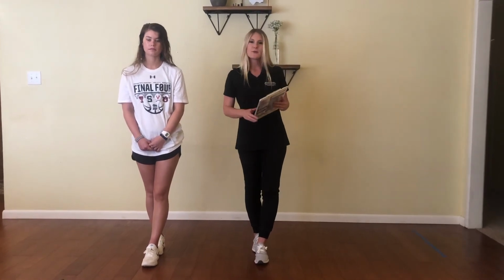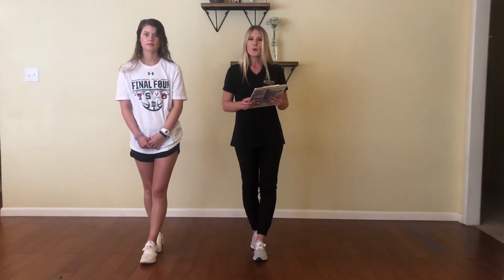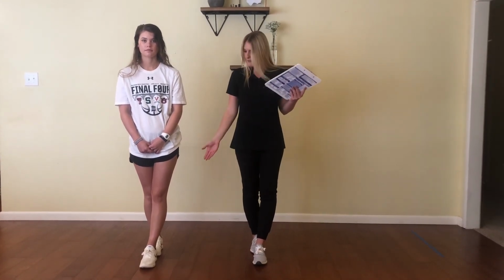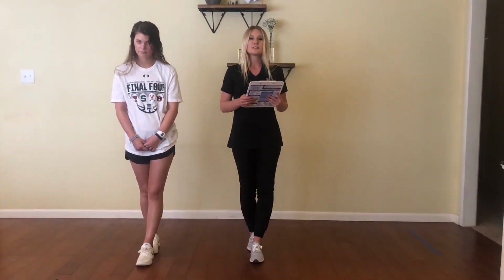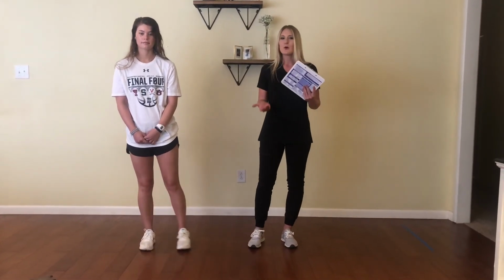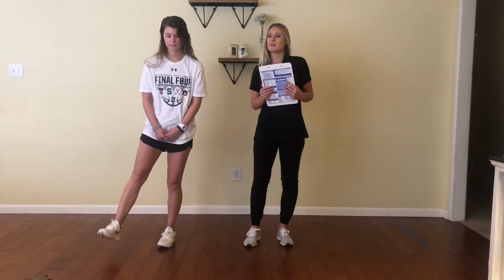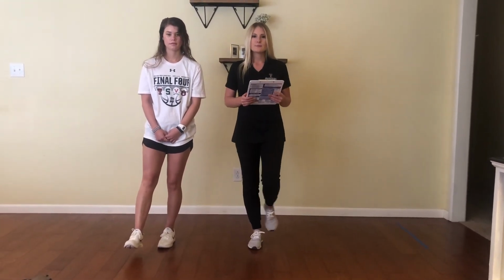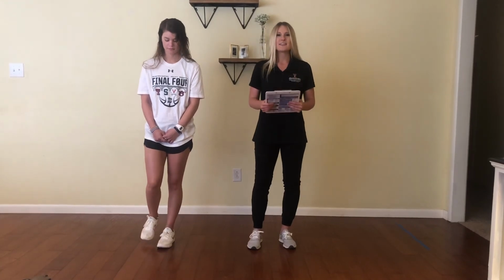And one side note for this one, if the client is unable to hold this one for 10 seconds, then they are at risk for falling. So you'll just have the client stand in this position for 10 seconds. And then the last one is to stand on one foot. So you'll have the client stand on one foot for 10 seconds, and that is the end of the assessment.